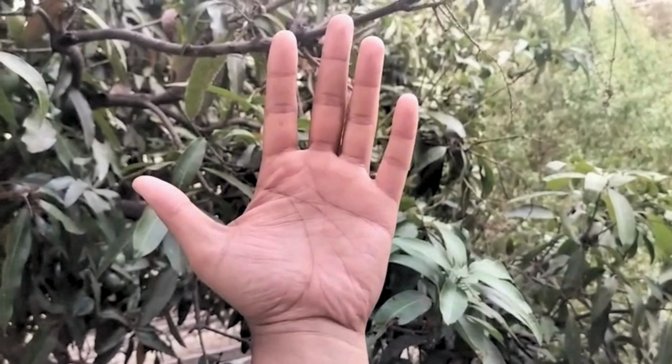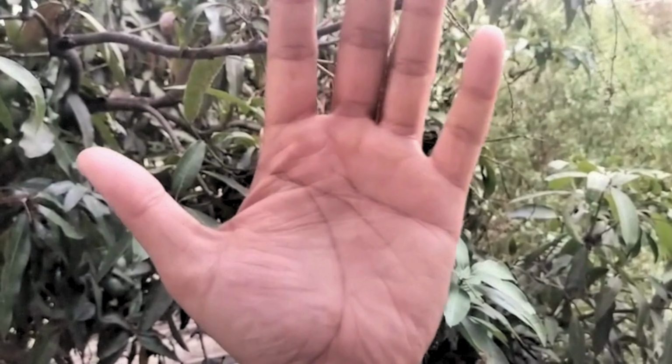Experiment with this. Bring your hand closer to your eyes, less than 25 cm. Hand looks blurry. Why?